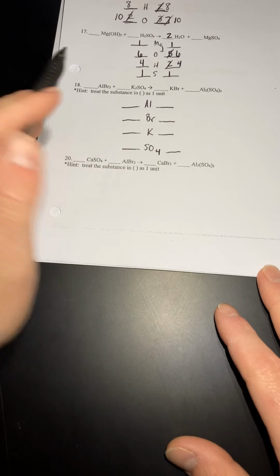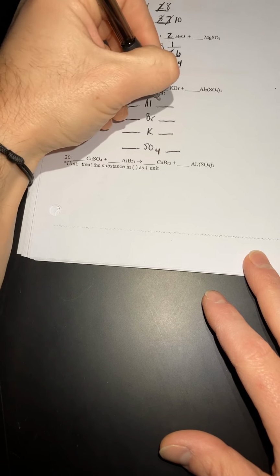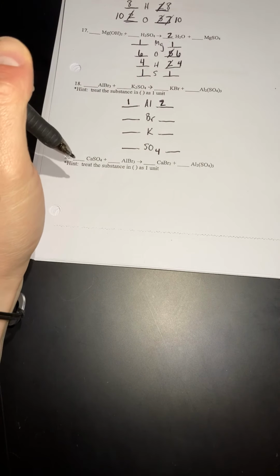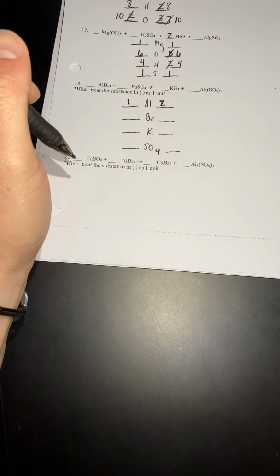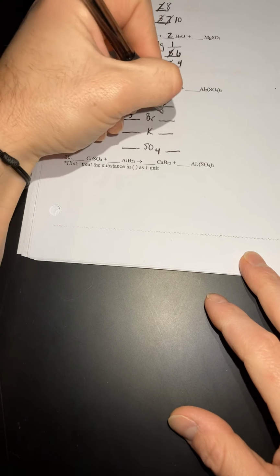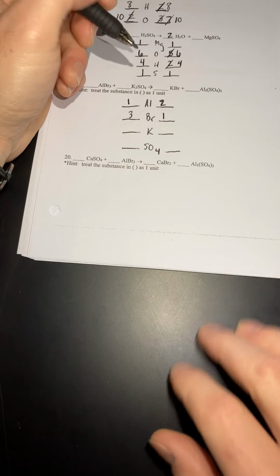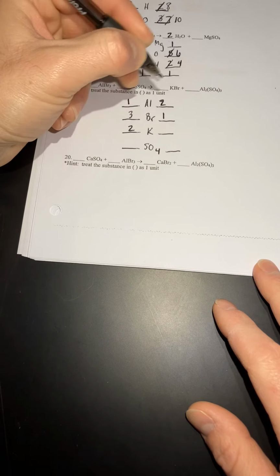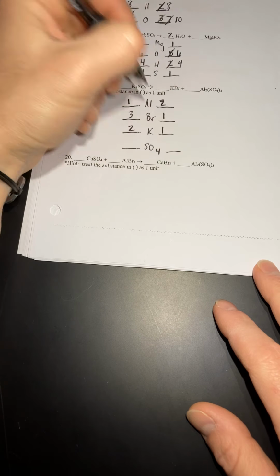All right, how many aluminums do I have on the left? 1. Just 1. And how many do I have on the right? 2. How many bromines do I have on the left? 3. How many do I have on the right? 1. How many potassiums do I have on the left? 2. And how many on the right? 1. Just 1.